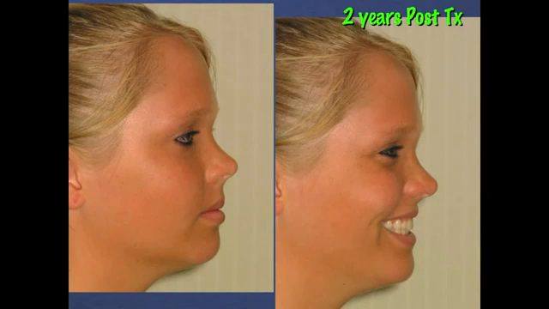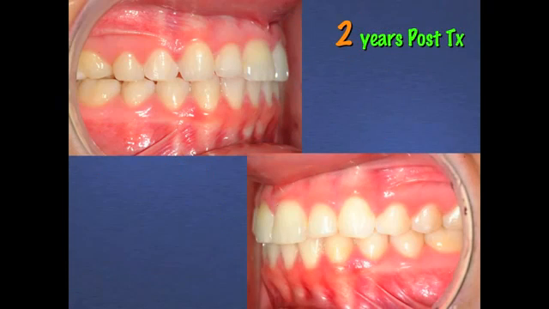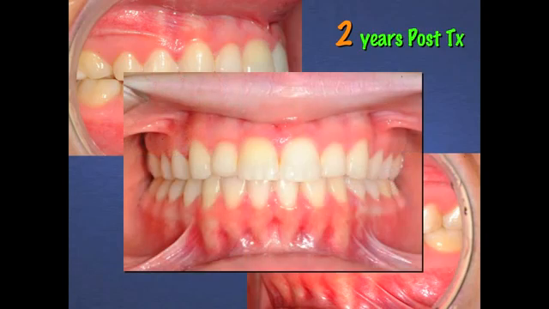Here is this particular individual 2 years post-treatment when she's 16, showing very nice facial balance and a nice dental facial balance in profile. She's wearing removable appliances for retention. Her retainers are removable. They're only worn very few nights a week.